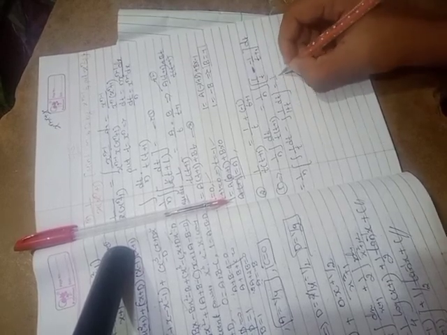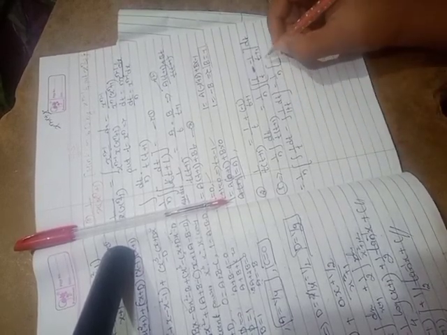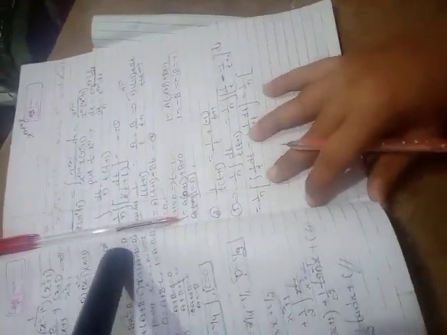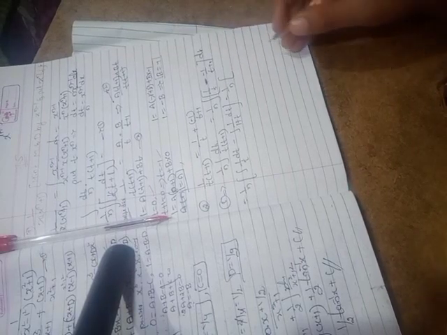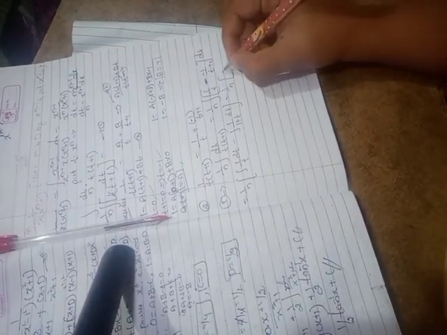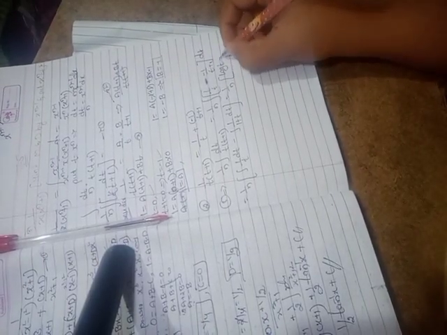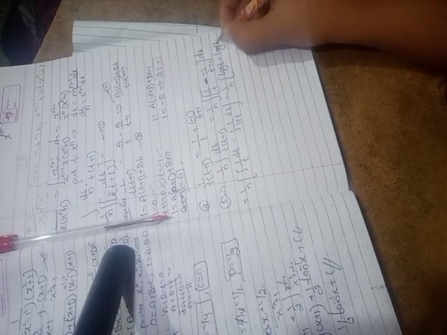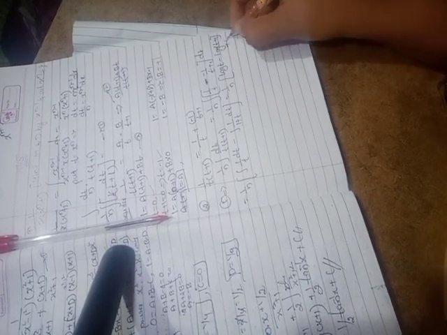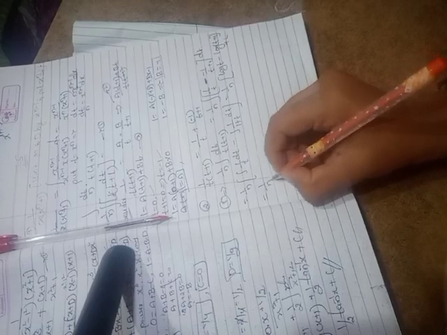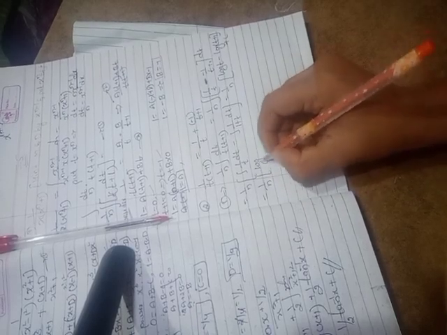So the integration of 1 by t is log of t, minus log of t plus 1, plus c, an integration constant, all times 1 by n. So log of t is equal to how much?